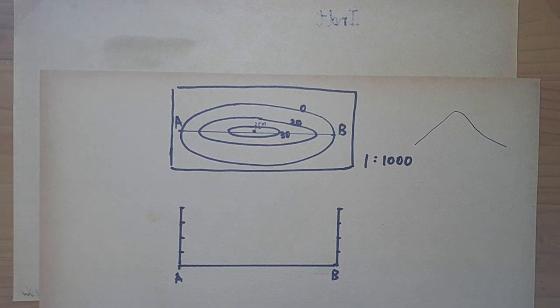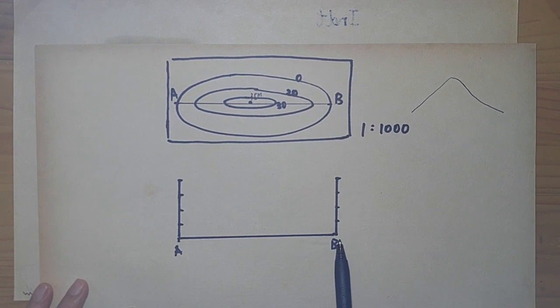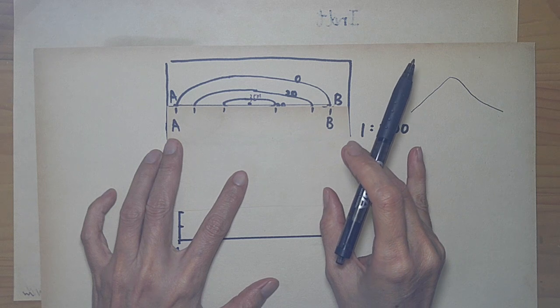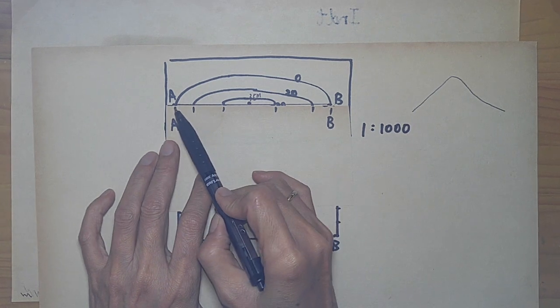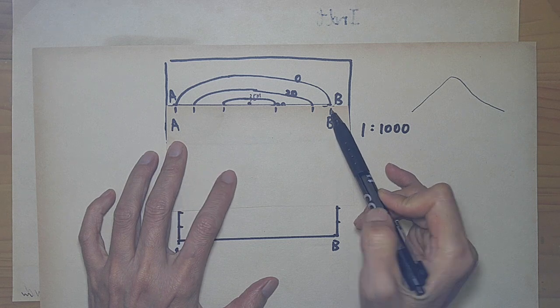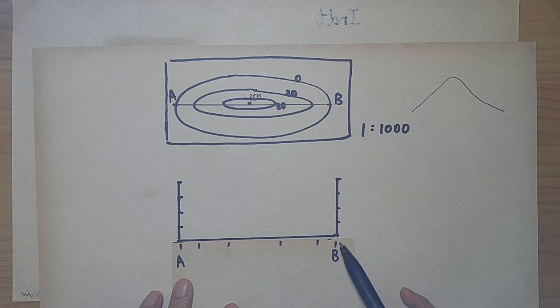Okay, so here you have to draw this first. And now AB, so you use a piece of paper to measure it. Okay, so this is A point here, and then this is B point. Okay, so here you have a line here, A and B.